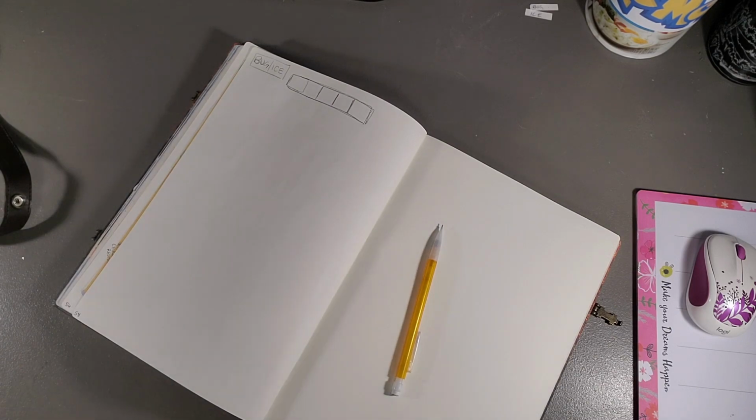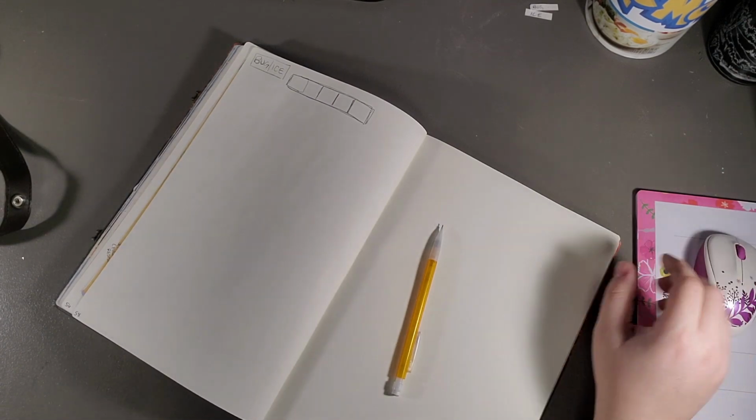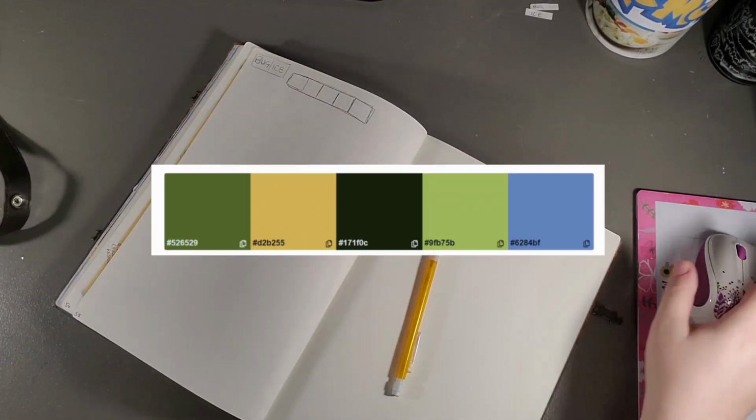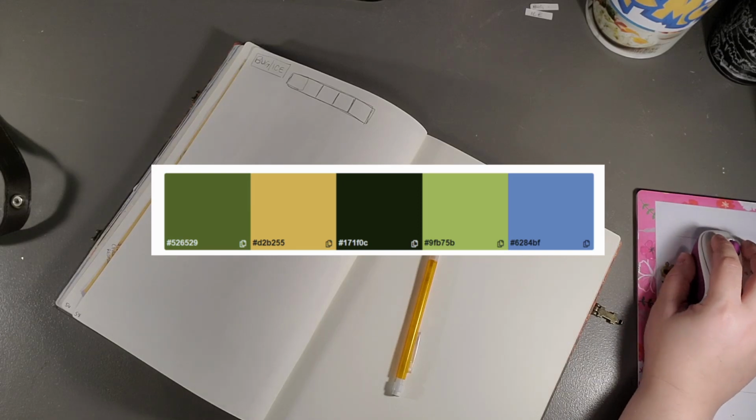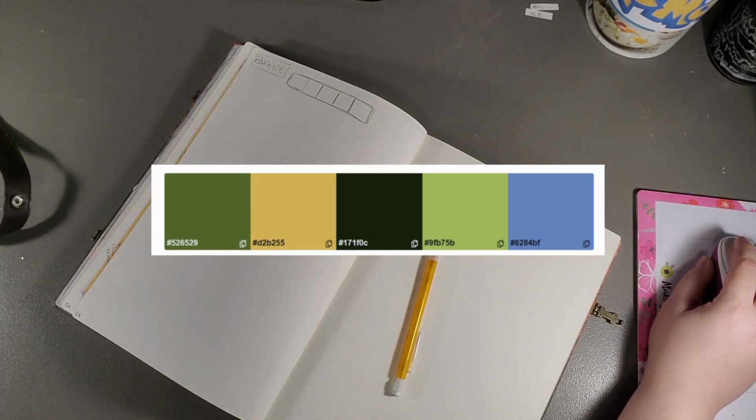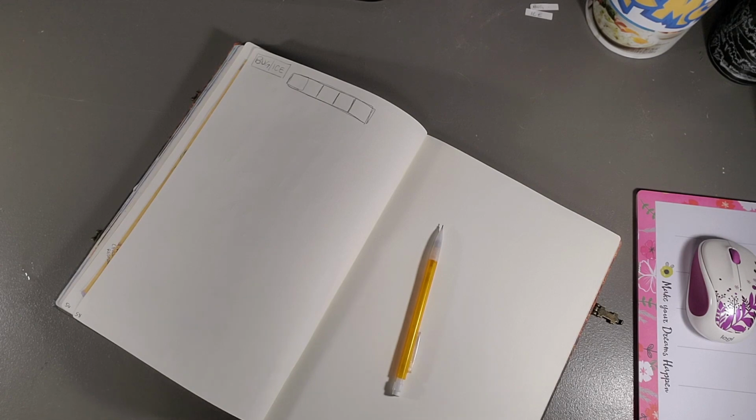And then I will print screen that and put it up on the video. So yeah, my desk looks great, but the rest of the room, not so much.